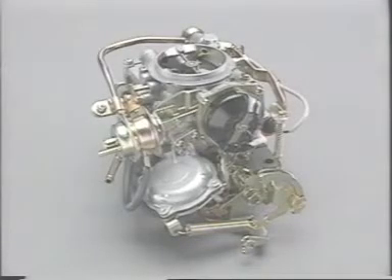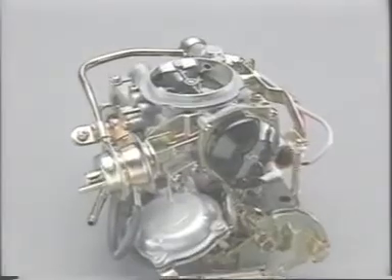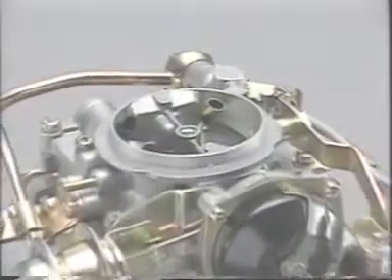Although there are many types of carburetors, we will examine the workings of the carburetor used for the 4AF engine. This carburetor is called the double barrel type because it has 2 passageways, or barrels, for carrying the air-fuel mixture.